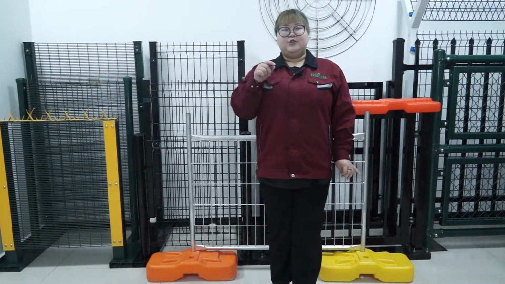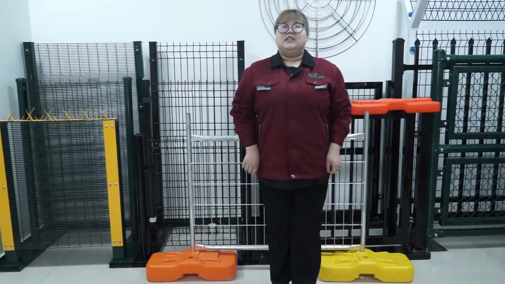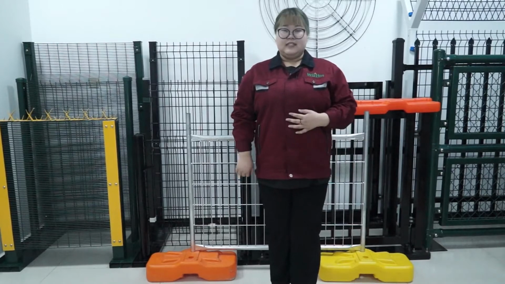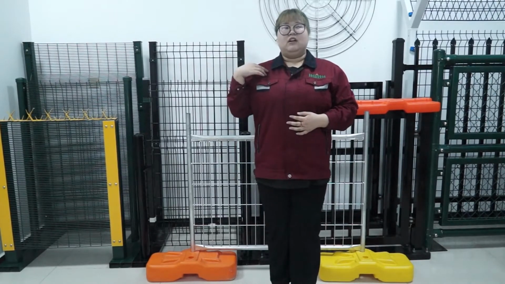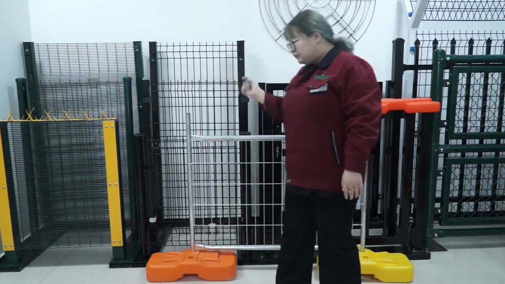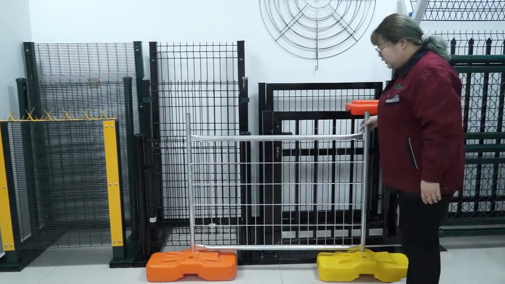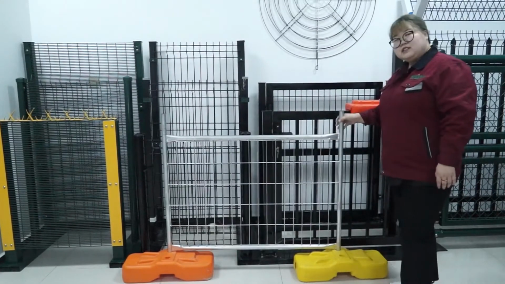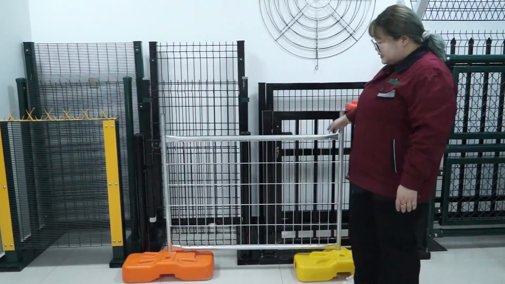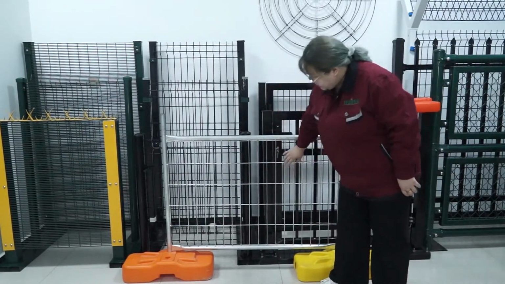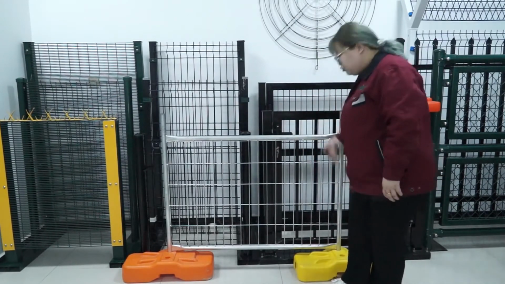And just I introduce our temporary fence about Canada standard temporary fence. So next I will introduce another standard temporary fence. It's our Australia temporary fence. Look at this small sample. This is our small sample about the Australia temporary fence. You can see this is a mesh panel and 2 horizontal tube and 2 vertical tube in this panel.